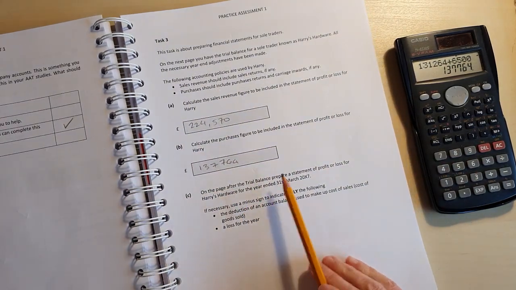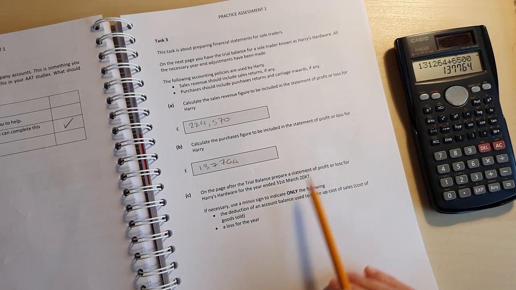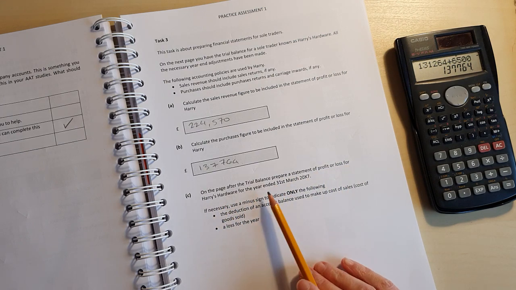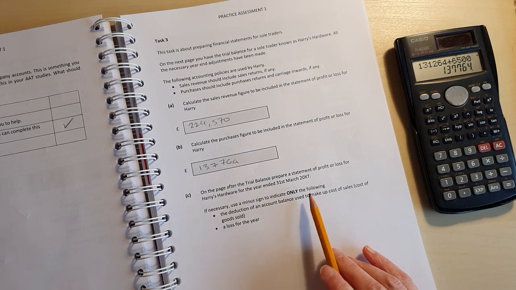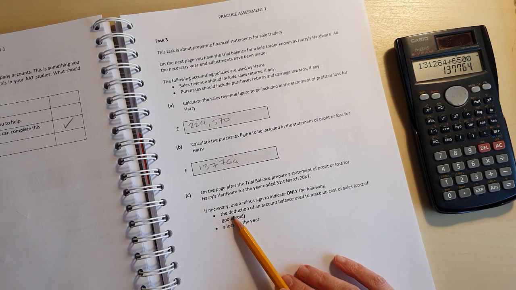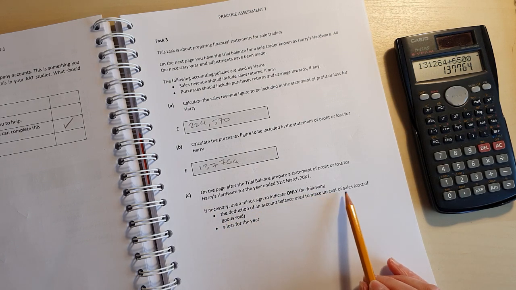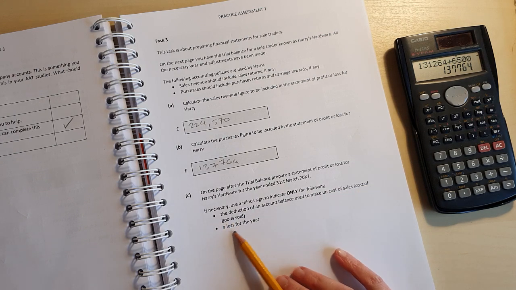On the page after the trial balance, prepare a statement of profit or loss for Harry's Hardware for the year ended 31st of March. If necessary, use a minus sign to indicate only the following: the deduction of an account balance used to make up cost of sales, a loss for the year.